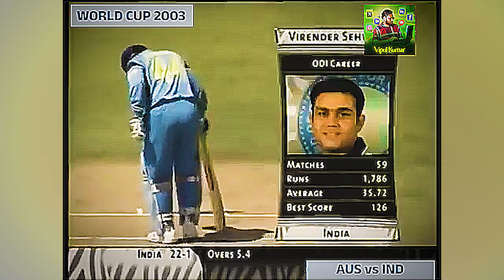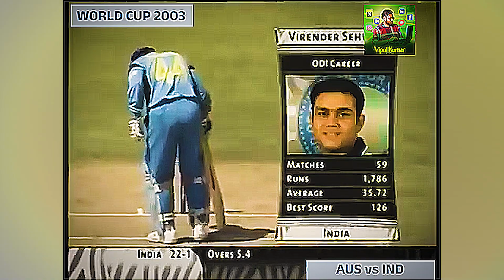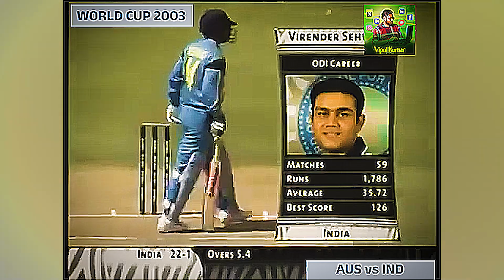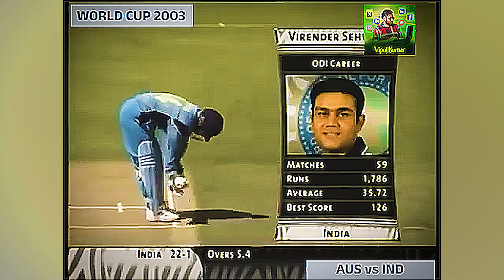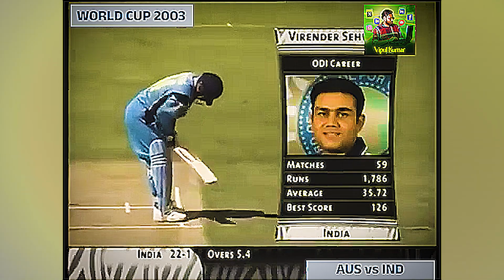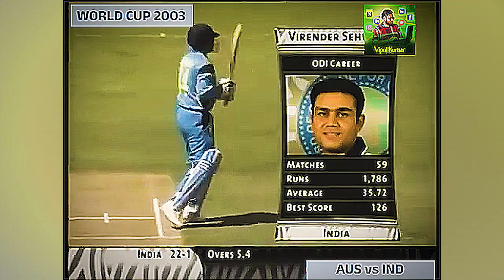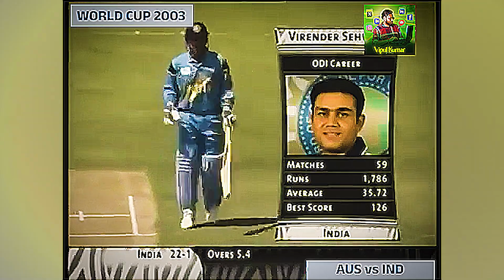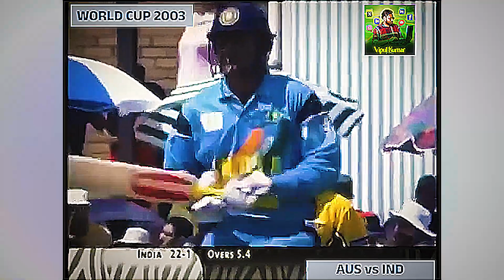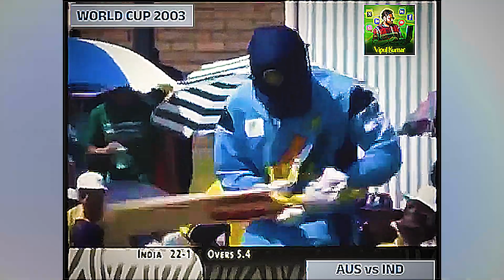Virender Sehwag, have a look at that. Very, very fast scorer of runs, and I've got to tell you that these two have never been in conflict before. Brett Lee and Virender Sehwag. This is going to be one of the highlights for me of this World Cup. If Virender Sehwag gets going, he is a little dynamo, and Brett Lee, of course, is really, really quick.